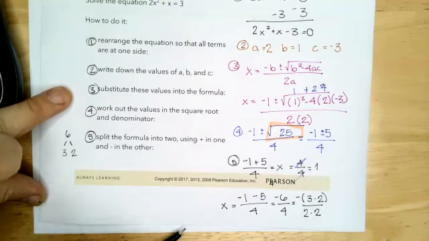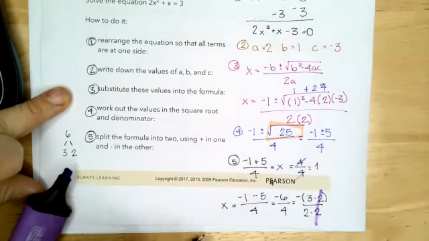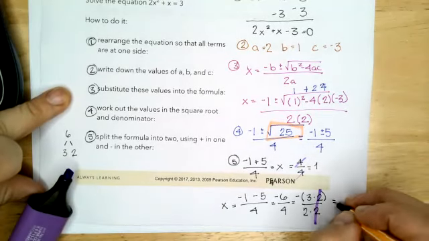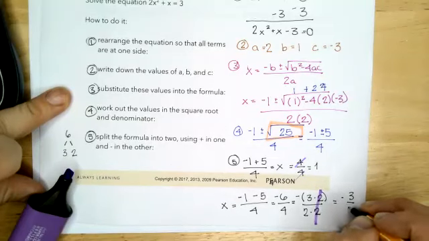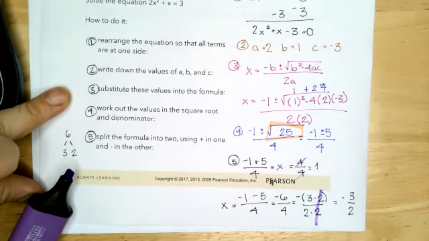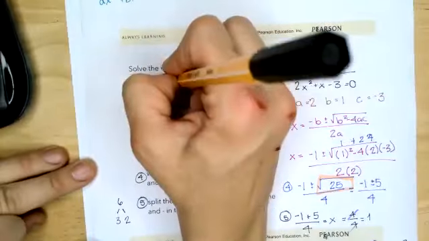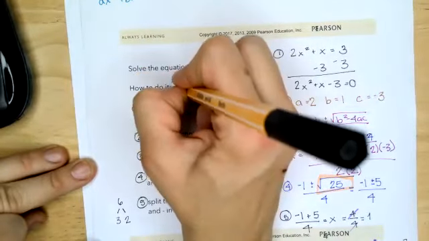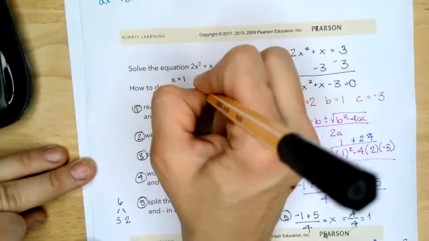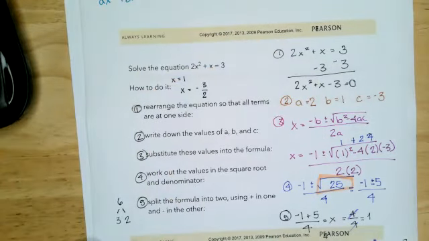And then I want you to cancel on the top and the bottom. And what we are left with is -3 halves for -6/4. You can divide 6 by 2 and you get 3. You can divide 4 by 2 and you get 2. My answers are x is 1 and x is -3 halves. Again, it's perfectly fine if you use factoring instead of the quadratic formula.